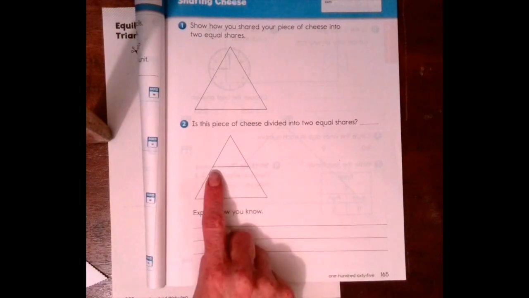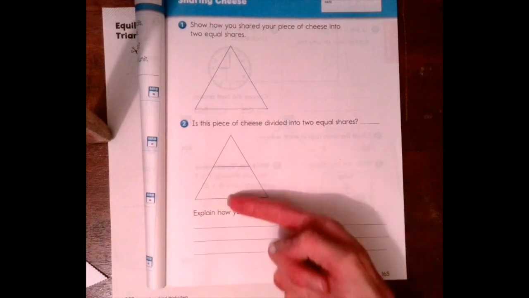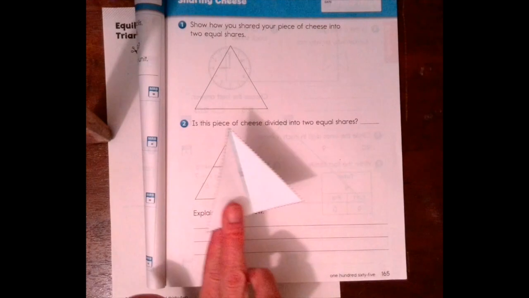Number 2, is this piece of cheese divided into 2 equal shares? So this piece right here, they have this line right here is where they want you to fold it. If you were to fold that on that line, is that divided into 2 equal shares? So I want you to try it with your mathematical model, your pretend piece of cheese.